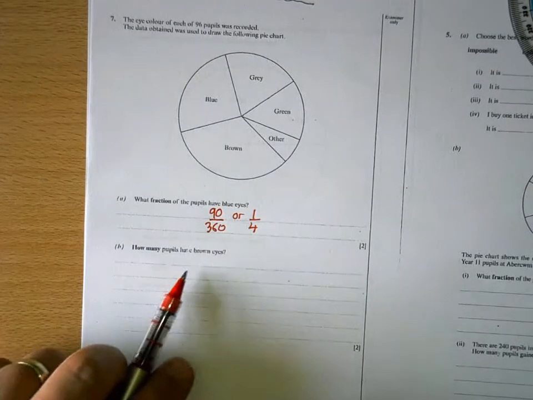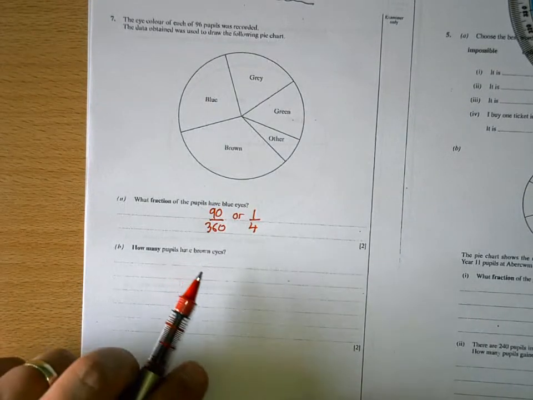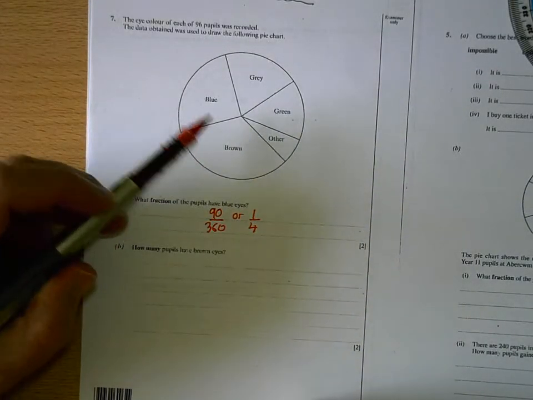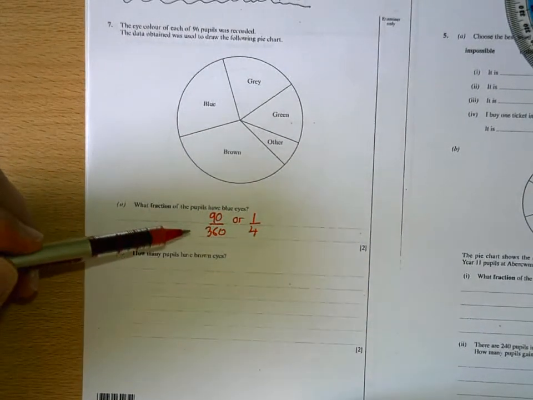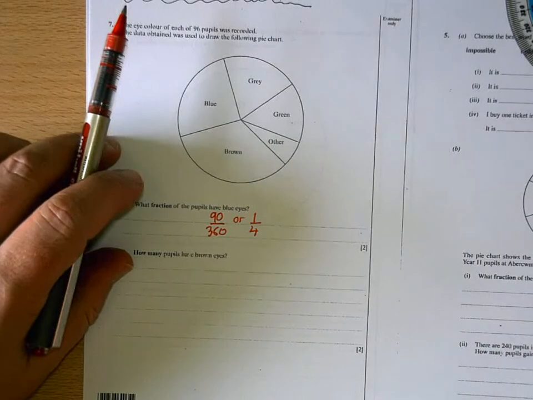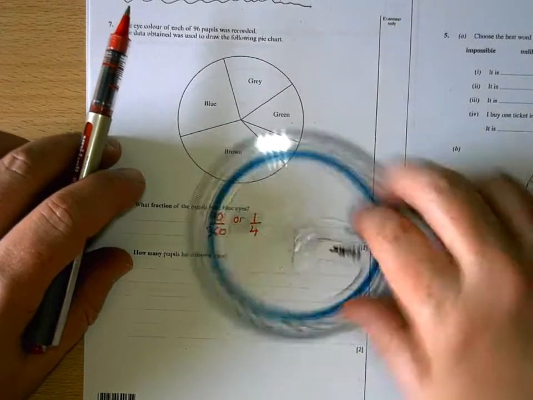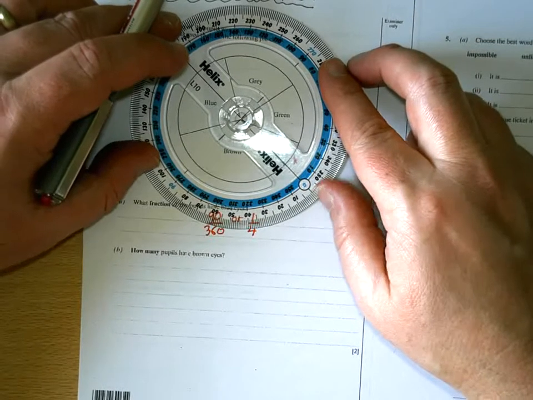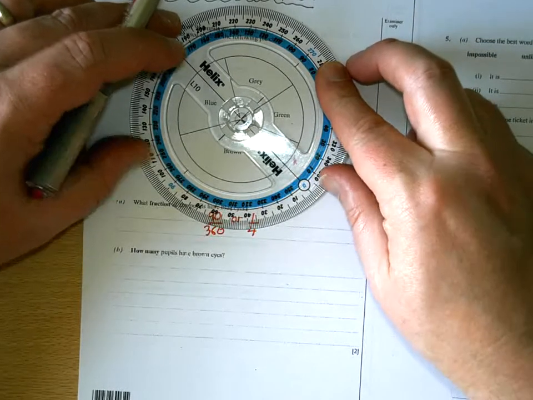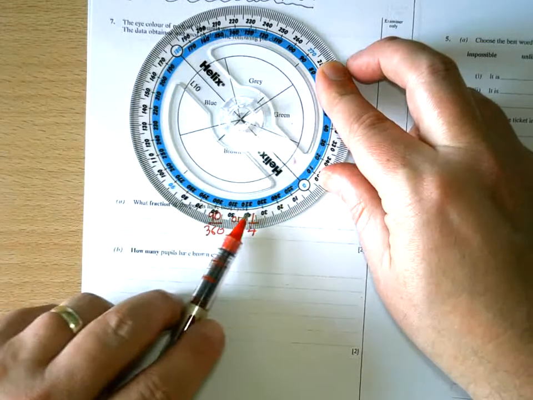Now, in order to find out how many pupils are represented in a particular slice, we've got to repeat that process. We've got to first of all work out what fraction we're talking about. So for brown, let's line the 0 up there and measure around.